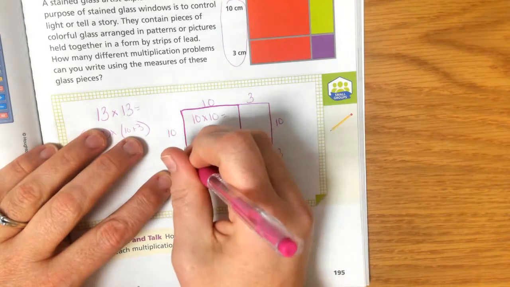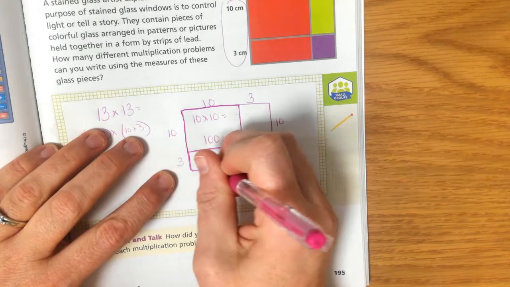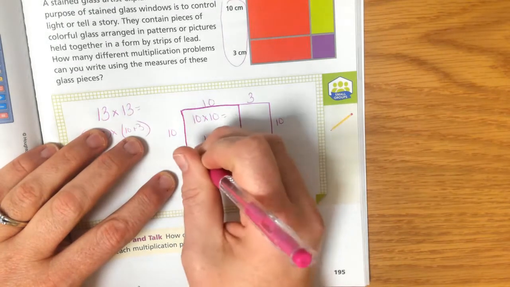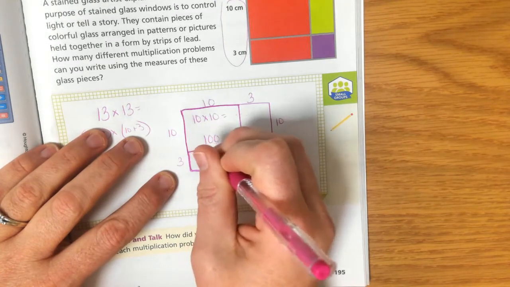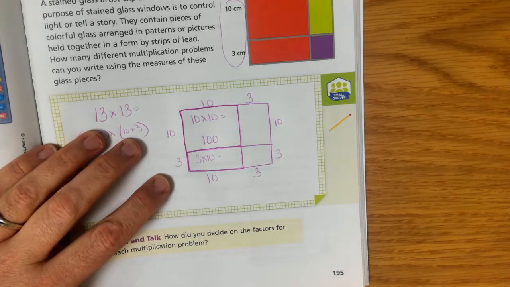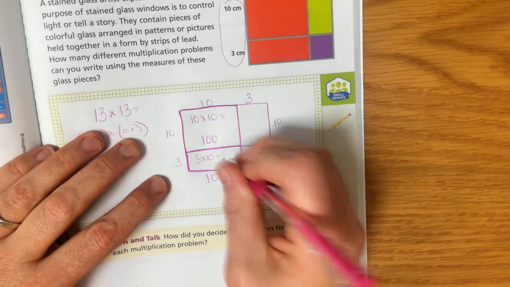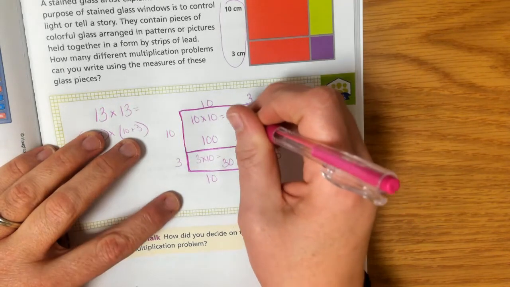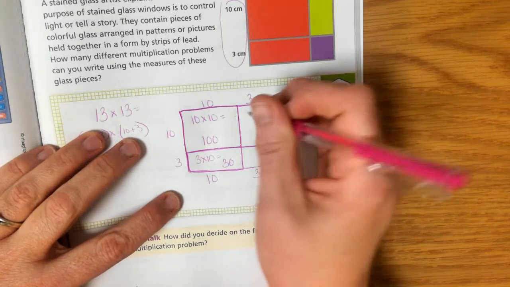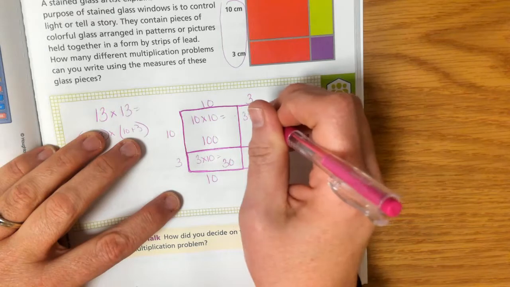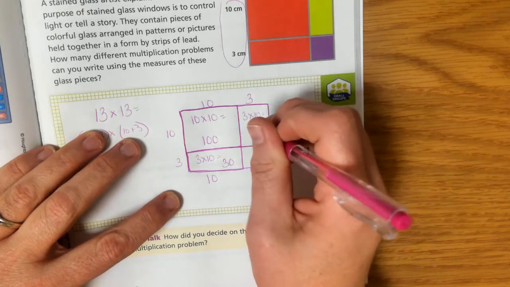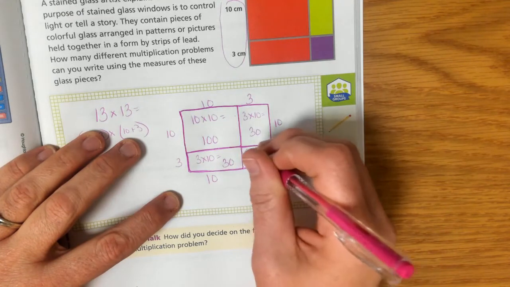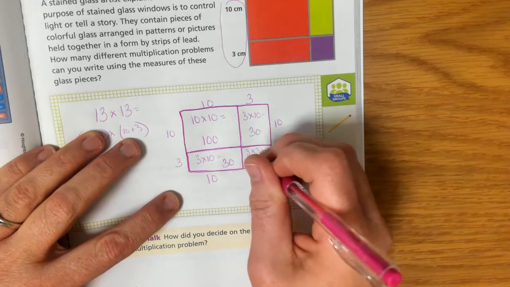This one down here is 3 by 10. What is 3 times 10? That is 30. This one here is 3 by 10 as well. 3 times 10, and again is 30. And then our last one is 3 by 3. So 3 by 3 equals 9.